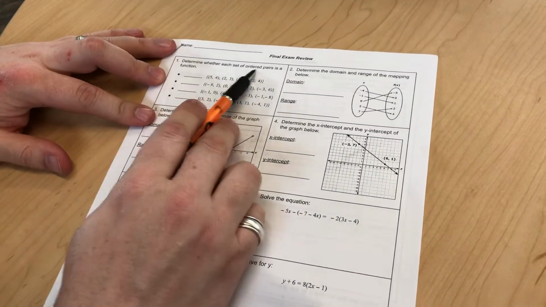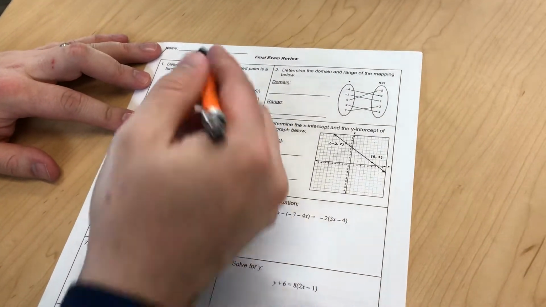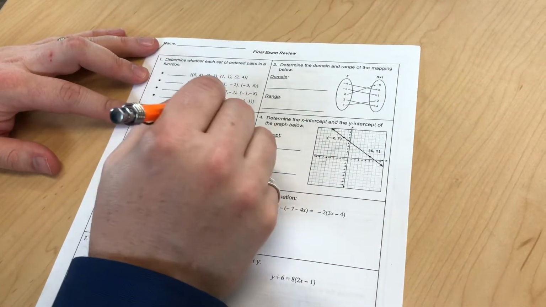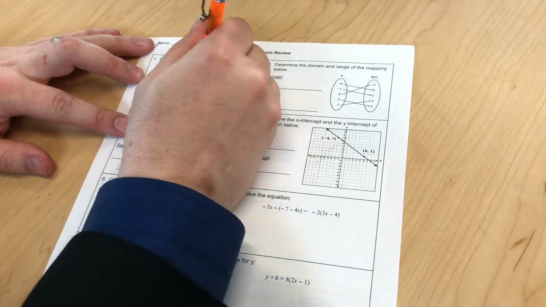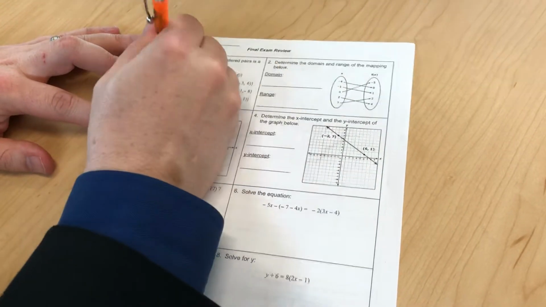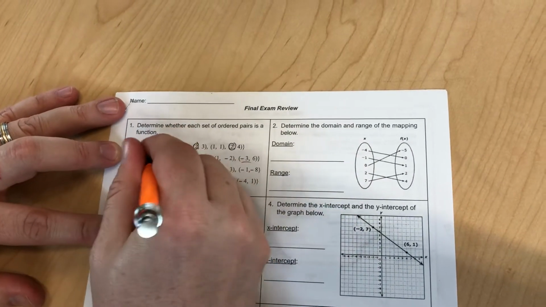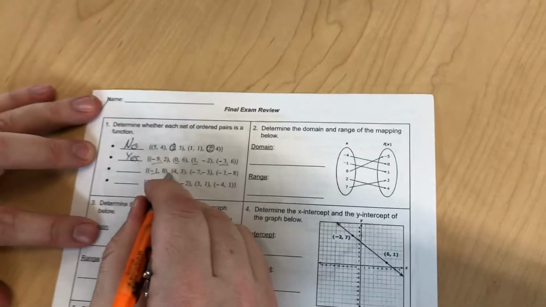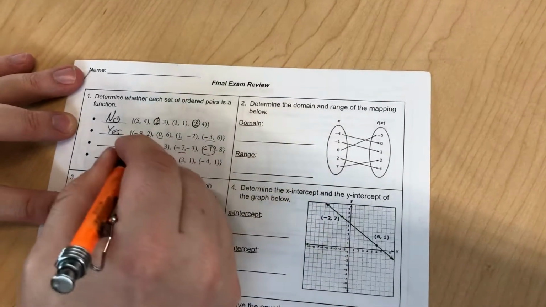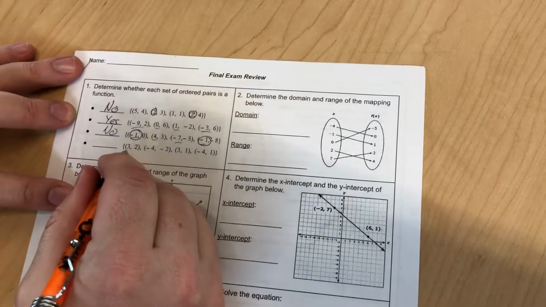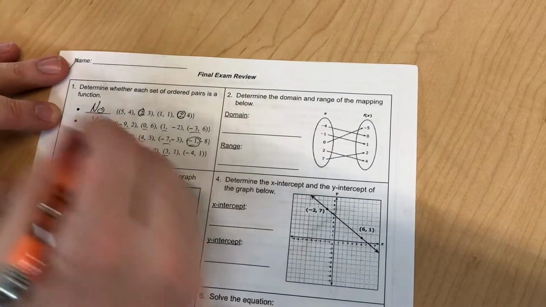Determine whether each set of ordered pairs is a function. Remember, the y's can repeat all day long, not a problem. If the x's repeat, we have an issue. Here we have a pair of repeating x's. This is a no. This one, all the x's are different. We're fine. This one, we have a repeating -1. That's a no. And on this one, we have repeating 3's. That's a no.